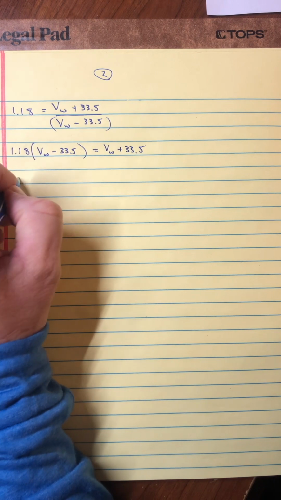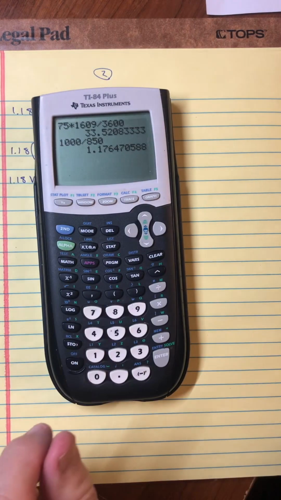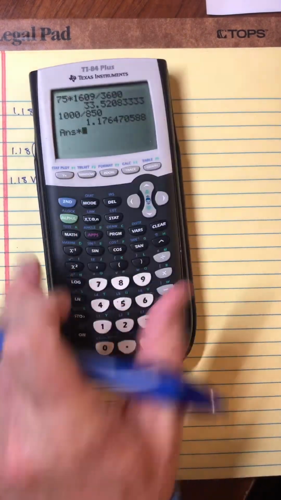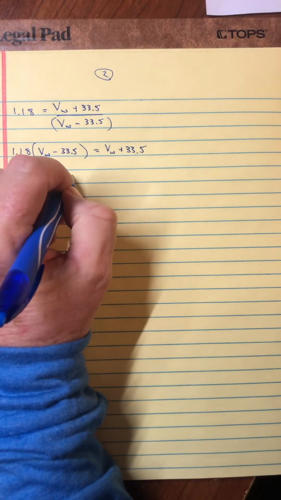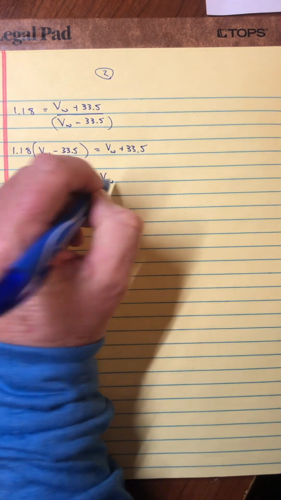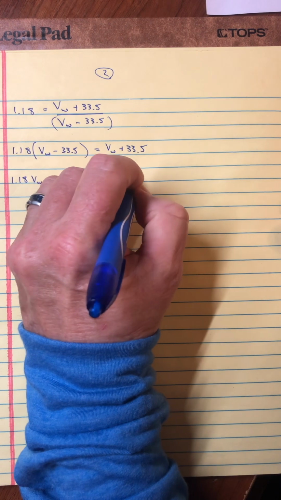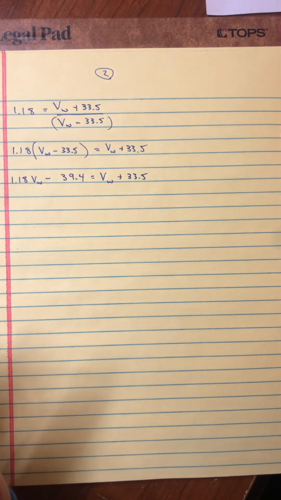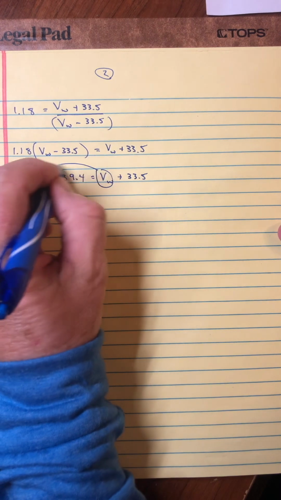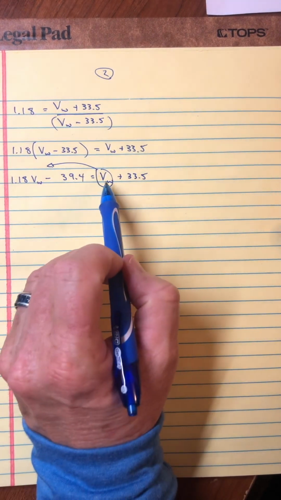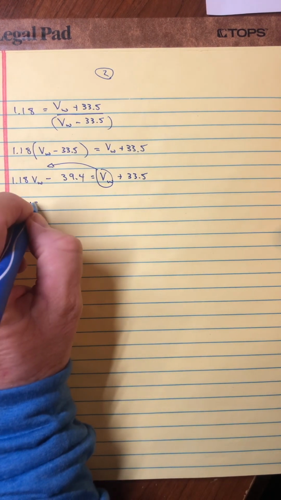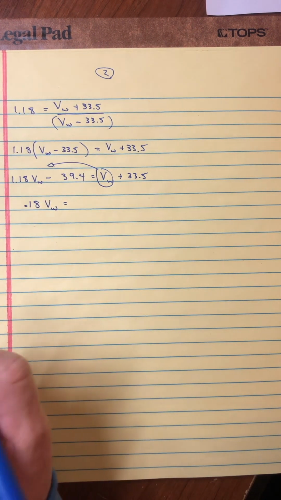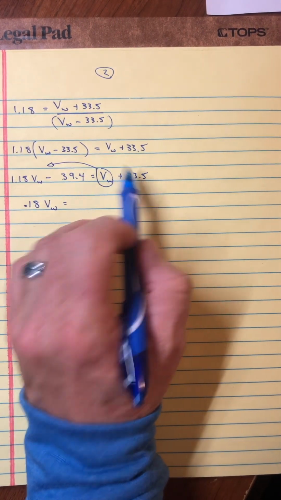Do the distributive property, 1.18 velocity of wave minus, let me do that number, times 33.5, and then this becomes 39.4 equals the velocity of the wave plus 33.5. Now, if I can do two steps, hope this doesn't do too much math, but I can bring this over, which now makes it a -1. Taking it away from them leaves me with 0.18 velocity of the wave. And then bringing this over would add it together.